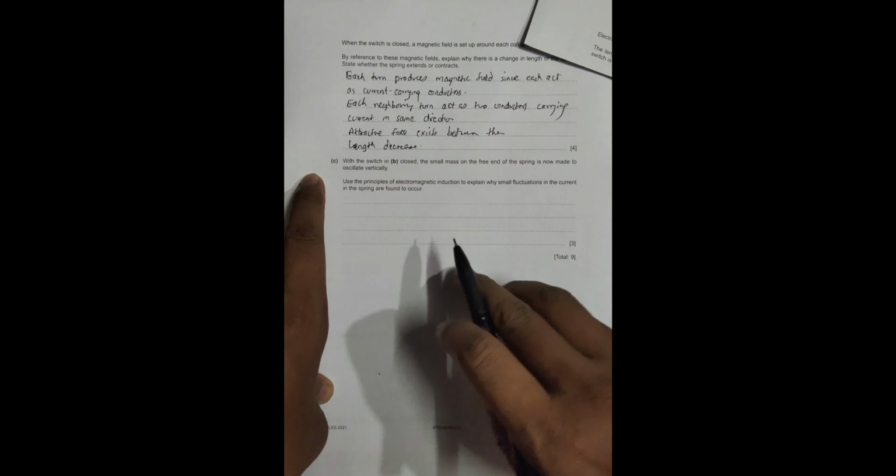Using the principles of electromagnetic induction, explain why small fluctuations in the current in the spring are found to occur. So it asks why small fluctuations in the current are produced. What happens here is when we oscillate it, the coils' oscillation causes the coils to sweep or cut the field lines, or flux lines.